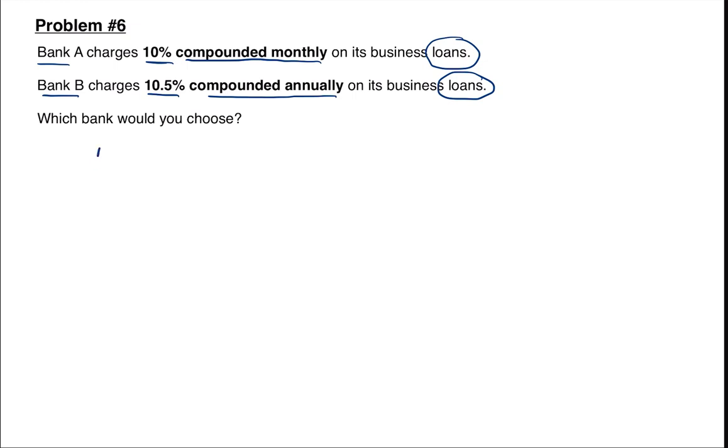So for Bank A, I'm going to calculate my effective rate. Because the best way to compare banks that compound differently is to find the effective rate, because then they're in the same arena here. So for Bank A, I'm going to use the formula that we used earlier.